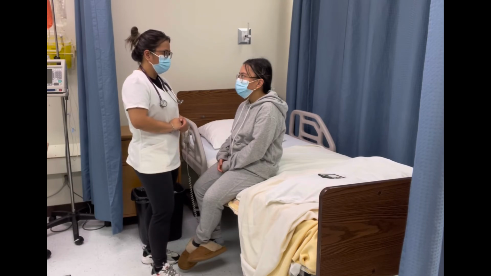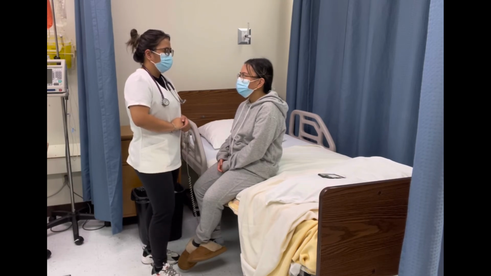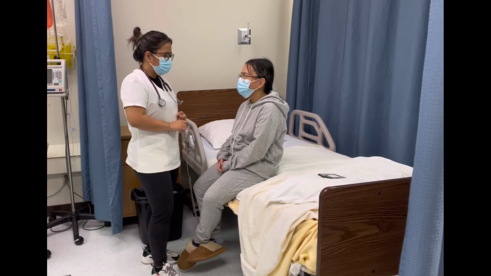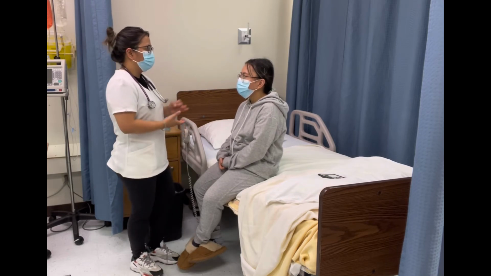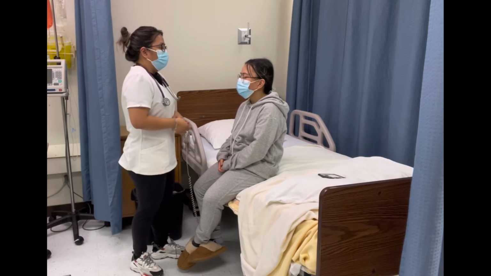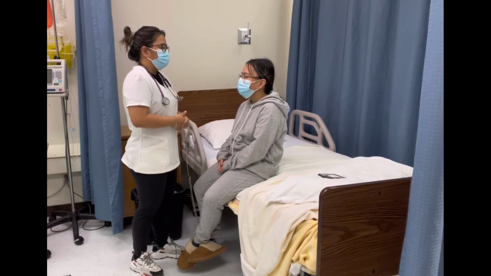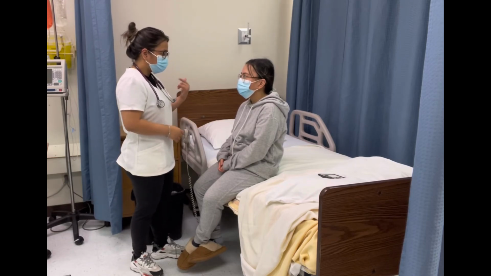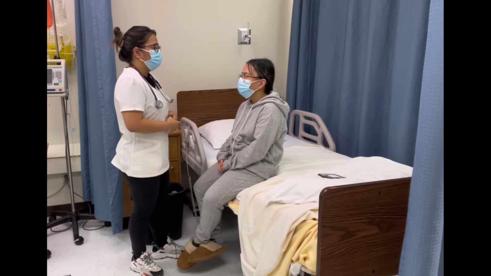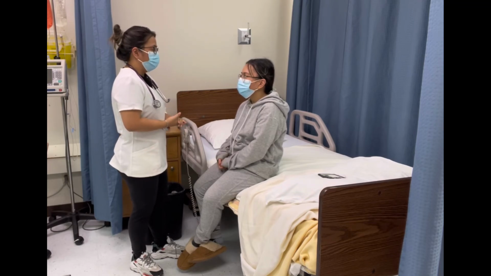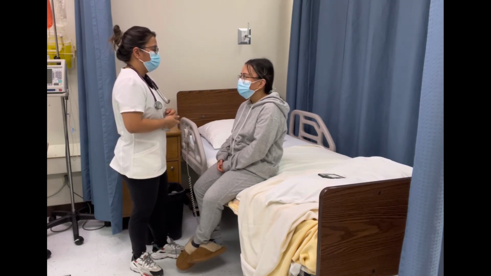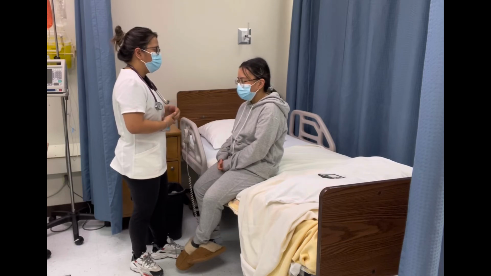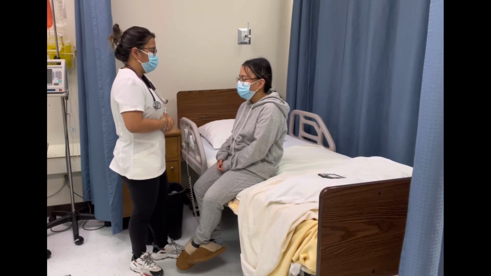So next will be your cranial nerve number 3, 4, and 6. For number 3, that's your oculomotor. For number 4, that's the trochlear, and number 6 is the abducens. So for that, we already did that during your eye assessment, and everything was normal. It was about your pupil size, the PERRLA, and the six cardinal positions.